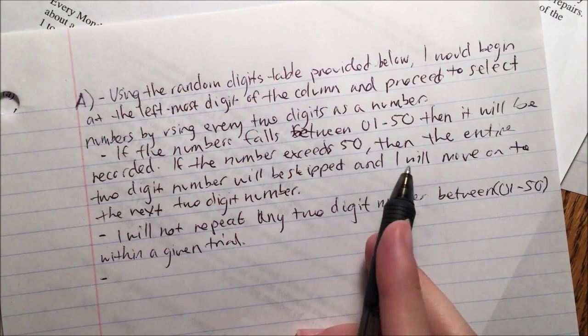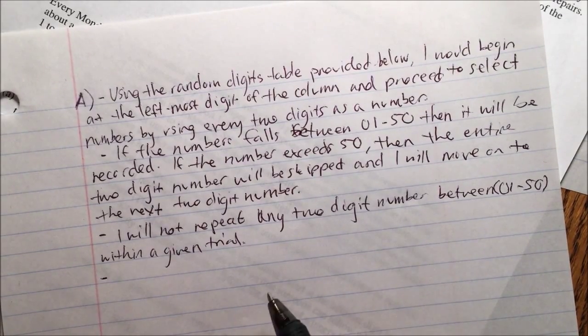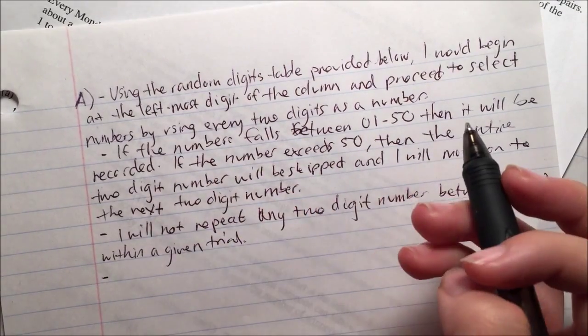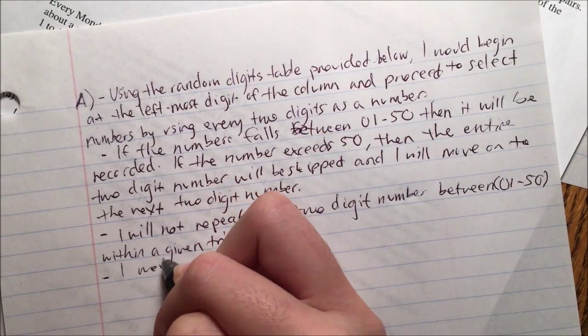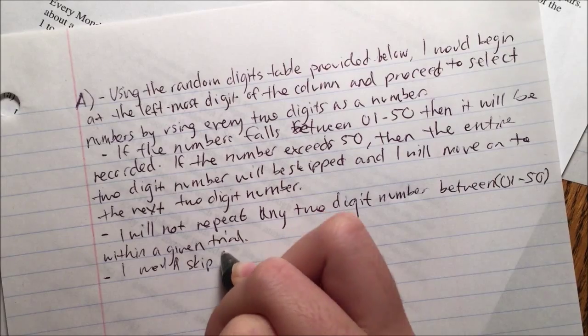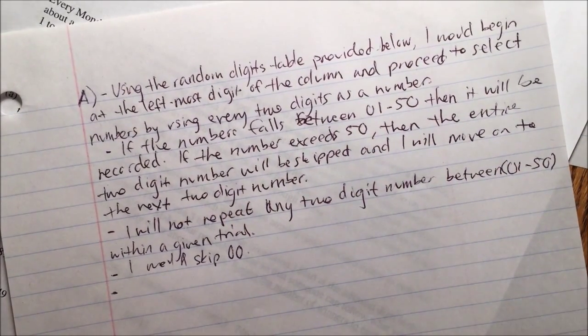And next, I would actually include that you skip 00, just in case that happens, and just do it really fast. So I would skip 00, because it's not in the numbers. Okay, that was really fast.